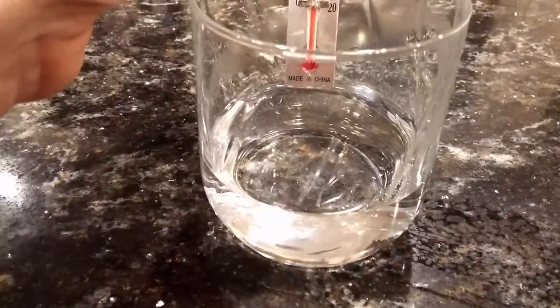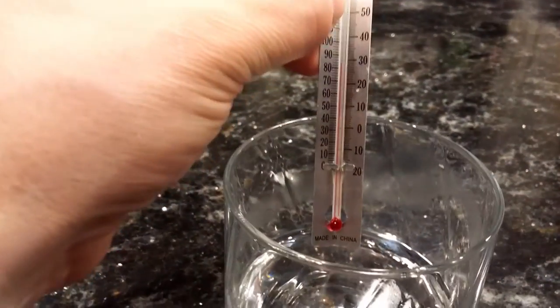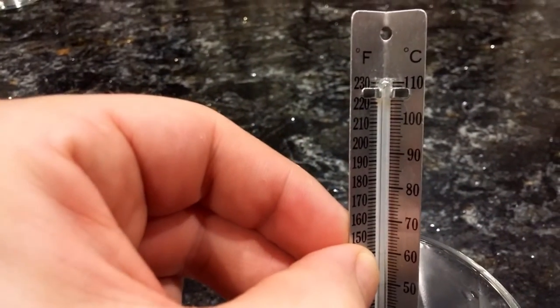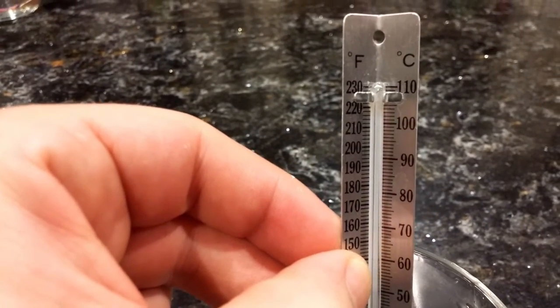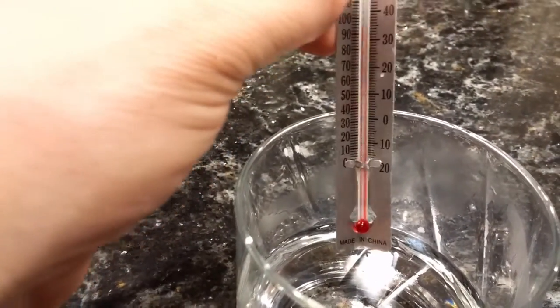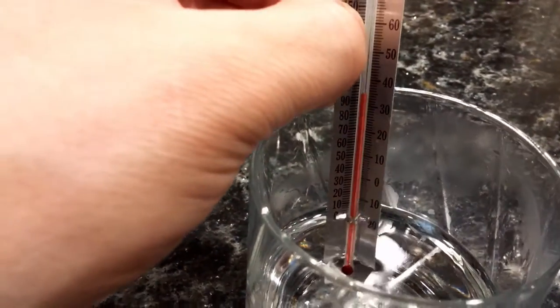Here's a glass of hot water and a thermometer. This thermometer reads both Fahrenheit and Celsius. Fahrenheit on the left, Celsius on the right. Let's see what happens when we put it in the hot water.